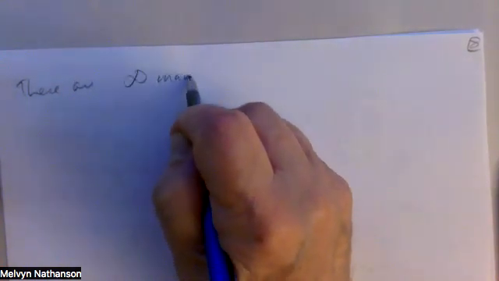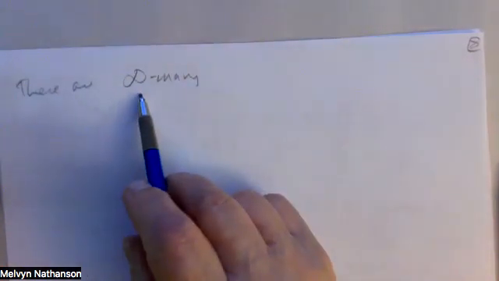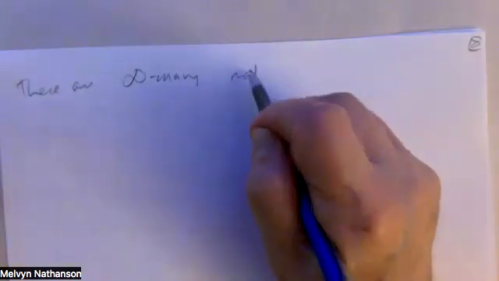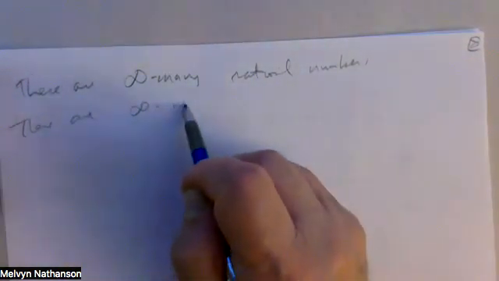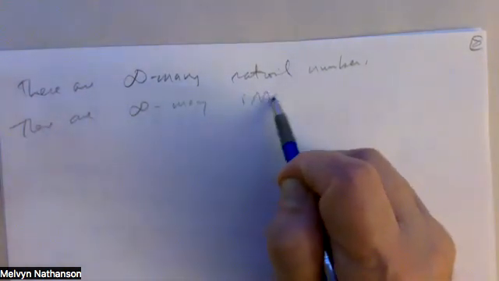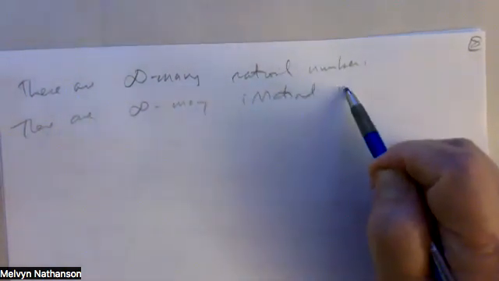So you can say there are infinitely many rational numbers. There are also infinitely many irrational numbers.